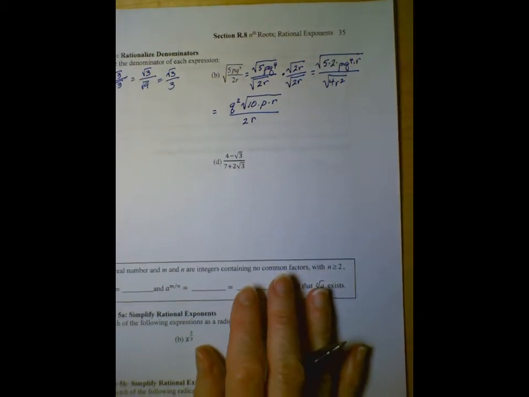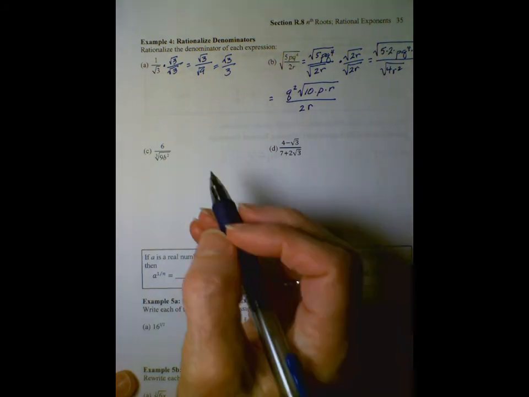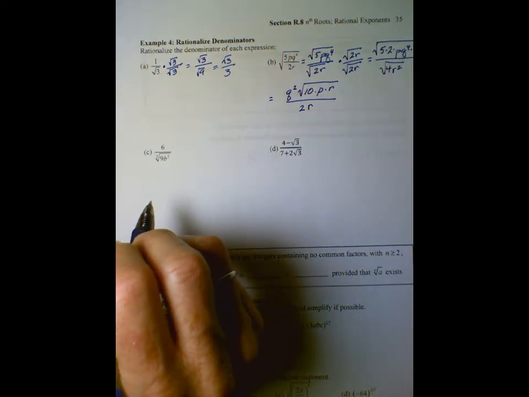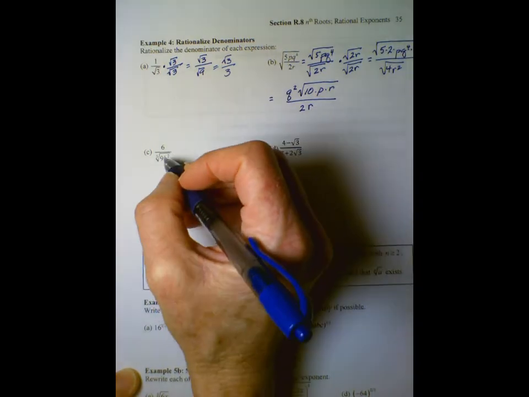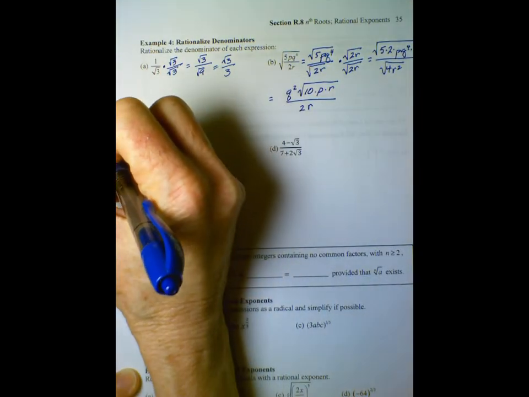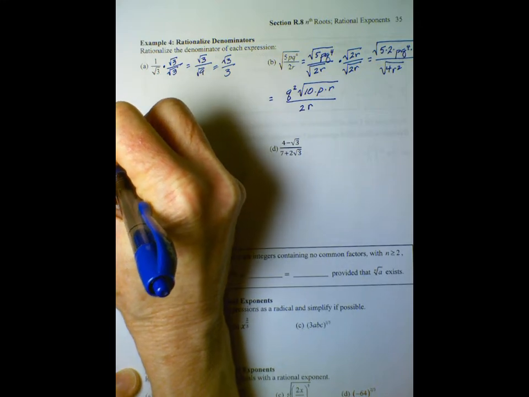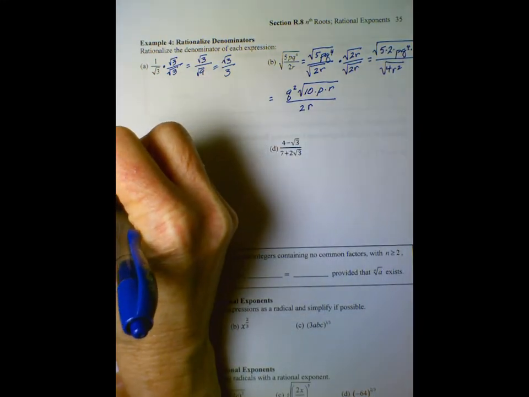Okay, C also has variables under the radical, but notice this time we have a cube root. So we are looking for a way to make that a perfect cube in the denominator. So what, we know 9, what are our perfect cubes? Of course, 2 cubed we said was 8, and 3 cubed is 27.